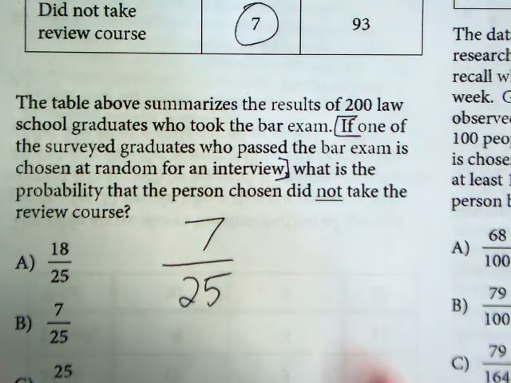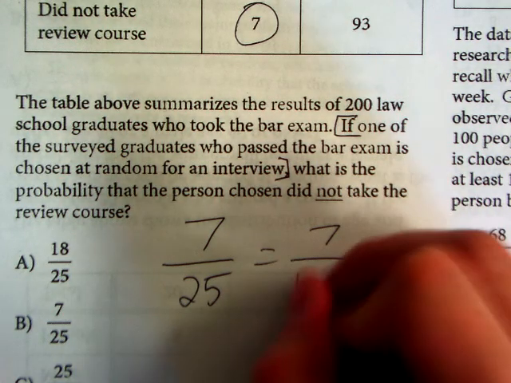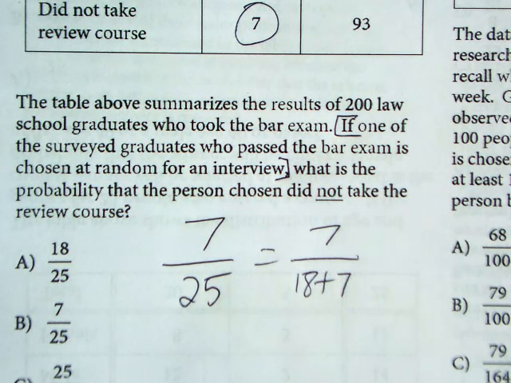How did we get to 25? This was adding 18 plus 7. And there's your answer.